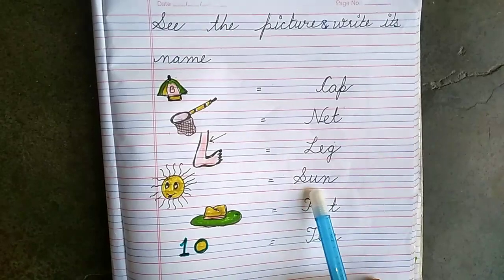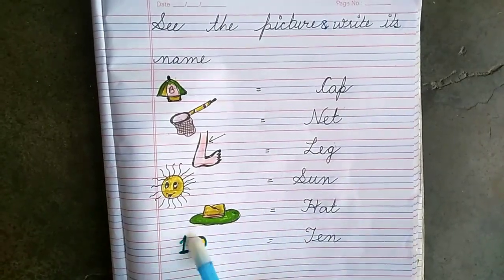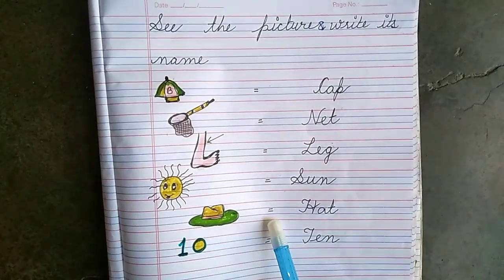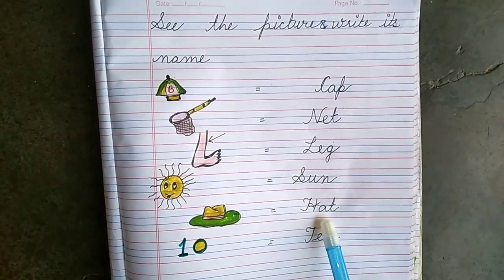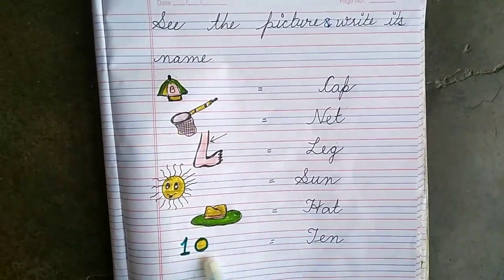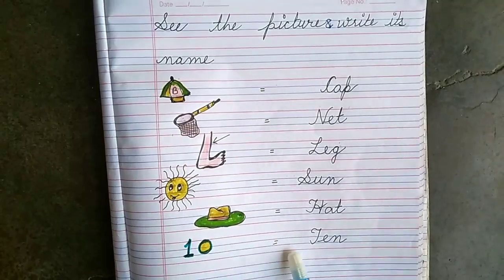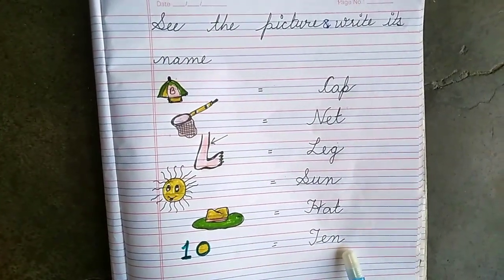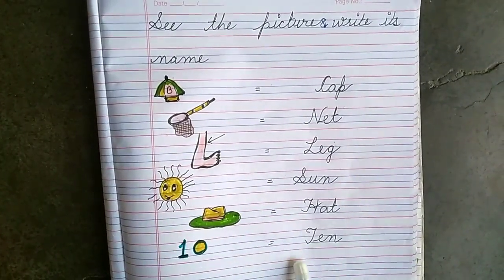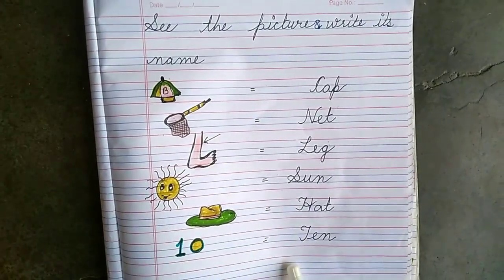Spelling is S-U-N, sun. And fifth picture is hat. This spelling is H-A-T, hat. And sixth picture is ten. Spelling is T-E-N, ten. And dear student, you have to learn and do practice at your home.